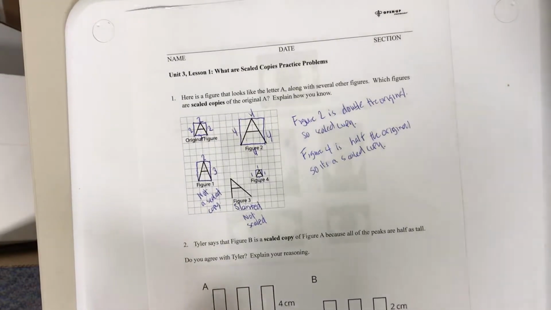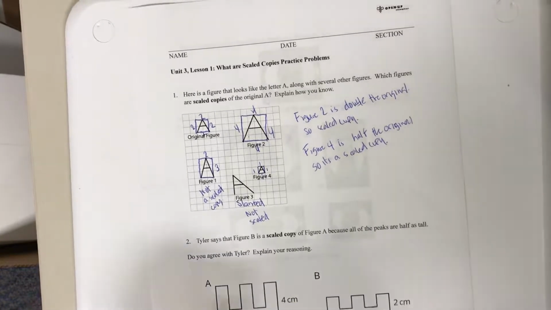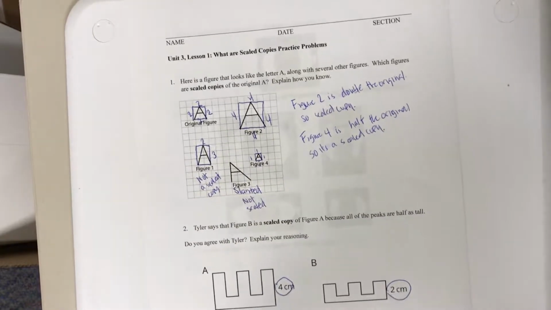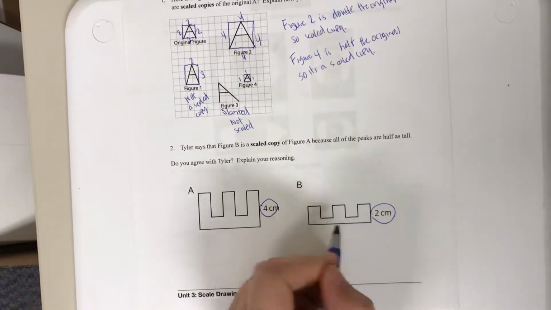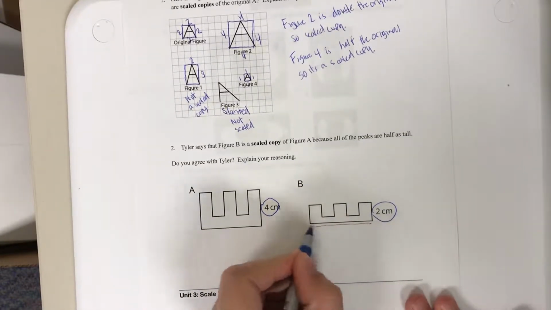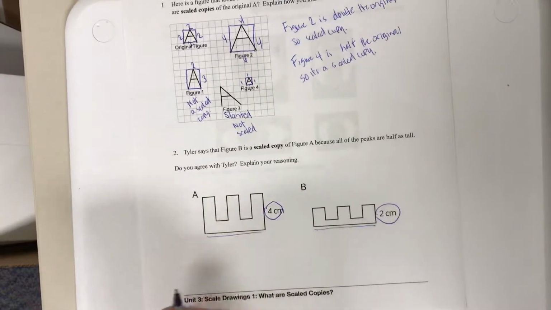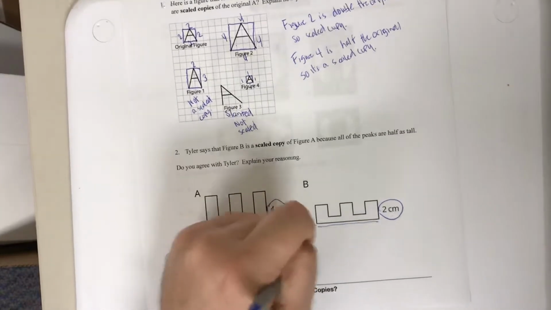Tyler says that figure B is a scaled copy of figure A because all the peaks are half as tall. Remember that a scaled copy, if you do half of the peaks, he's saying that the height did decrease by half, right? But I'm wondering, this distance looks about the same on both. So it did not decrease by half in the width, so therefore, Tyler is wrong.